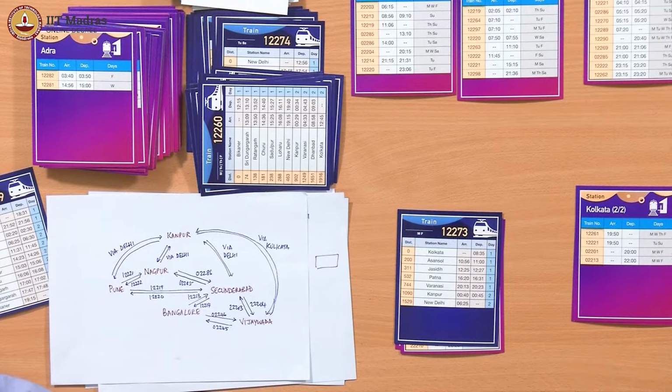You don't care about how much time you spend in the station. It will take a long time, but shortest distance means, in that case, basically the shortest amount of money. So in this case, let's just try it. What are we trying to do? We want to try from Secunderabad. You have the train number.